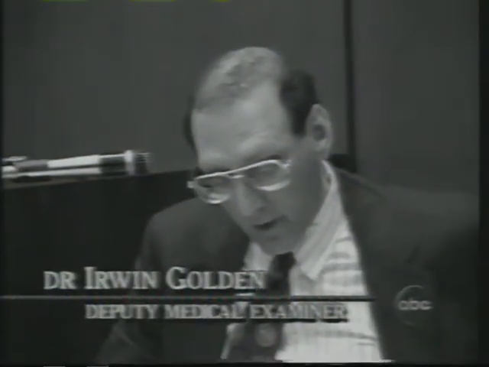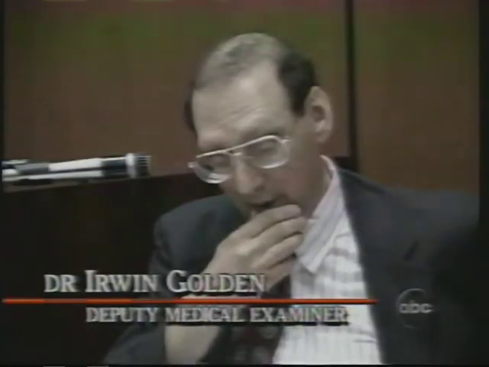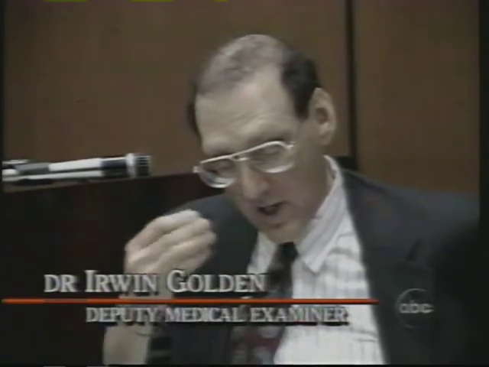It involved the skin only, and it was a tangential cut, which would indicate that it was shelved. In other words, it didn't go in straight. It was an oblique cut, which would indicate shelving or a tangential cut.